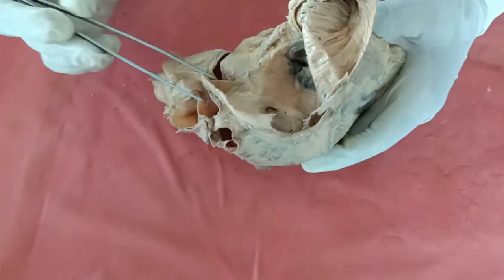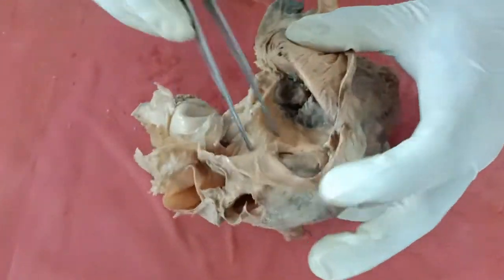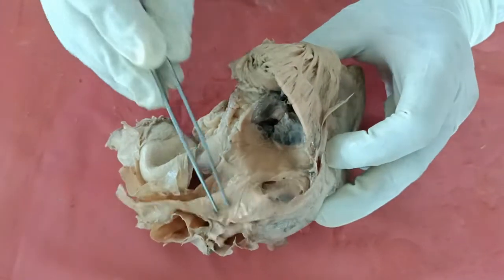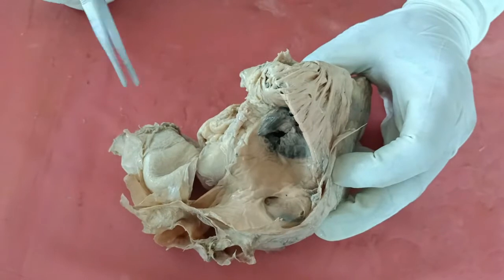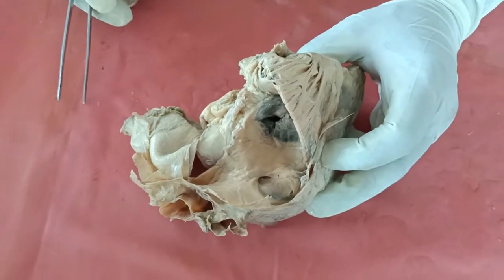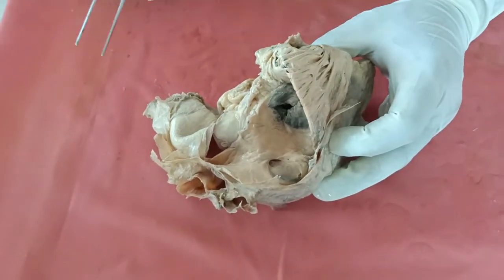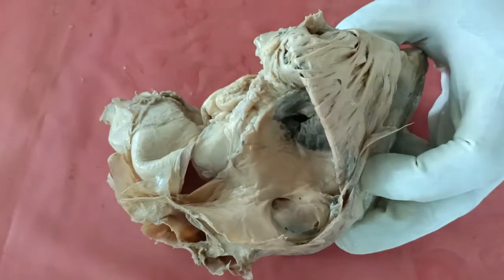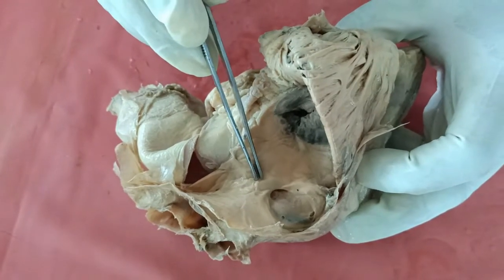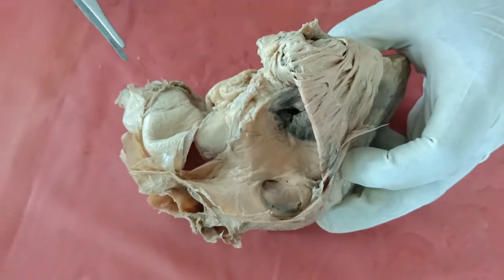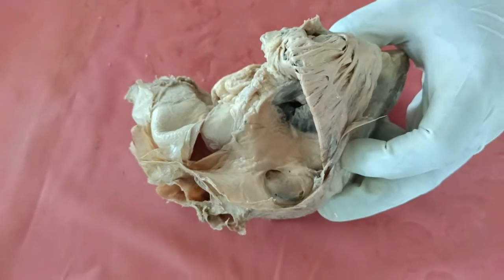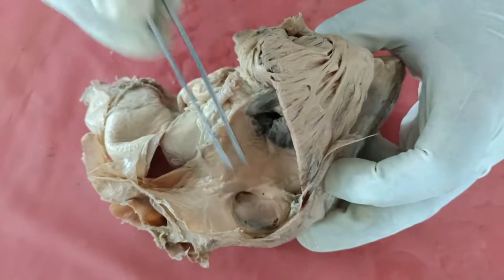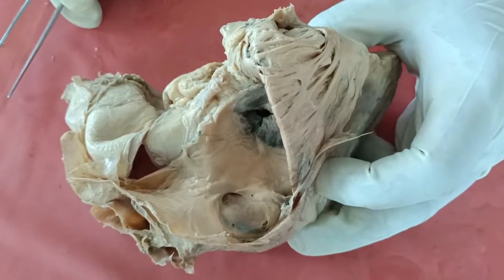Along with that, some small veins also open. See here, you can see small holes. These small holes we call venae cardiacae minimae. Venae means veins, cardiacae means heart, and minimae means small: small veins of the heart. They open not only into the right atrium but also into the remaining three chambers. That means some venous blood from the heart opens into all chambers through these foramina.